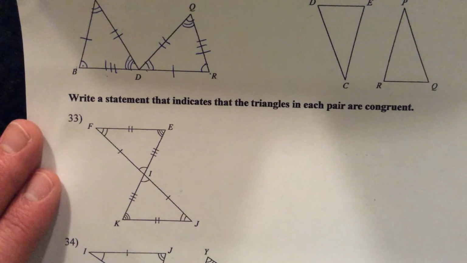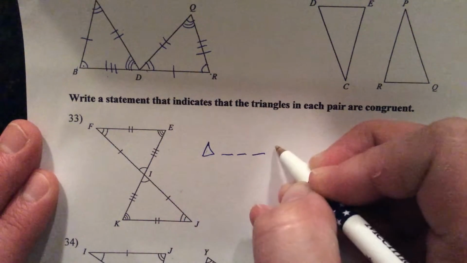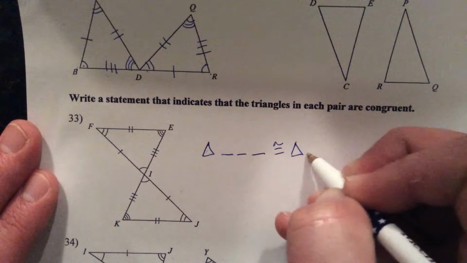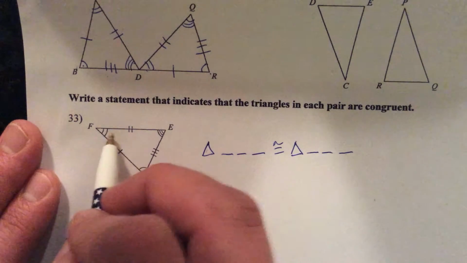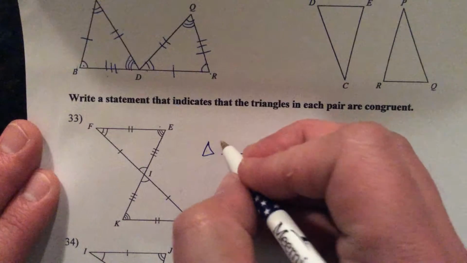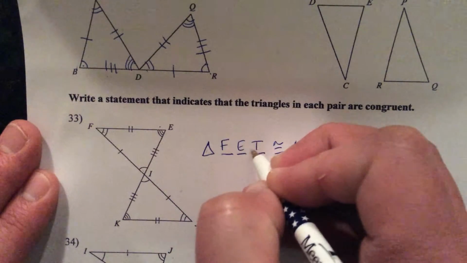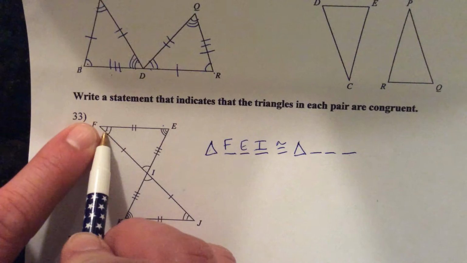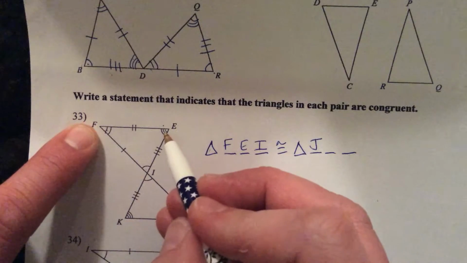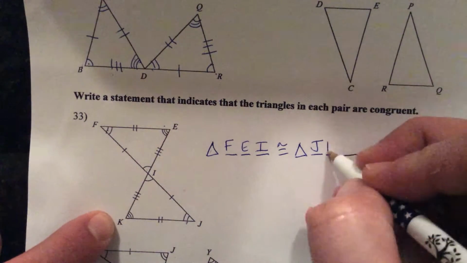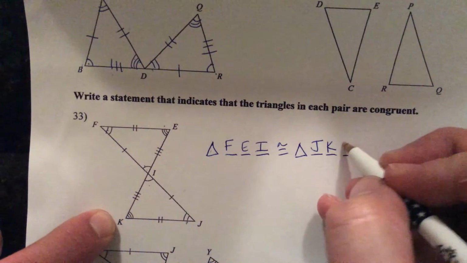Here they want us to write a congruency statement that indicates the triangles are congruent. So what they're asking us to do is say triangle such and such is congruent to triangle such and such. Well, let's match up some letters here. Let's go with, on the top triangle, F-E-I. If you notice here, F has 2 arcs. I'm going to match it with angle J over here that has 2 marks. Angle E has 3. Angle K has 3. Angle I has 1. Angle I has 1.